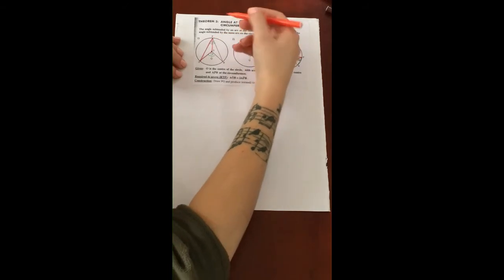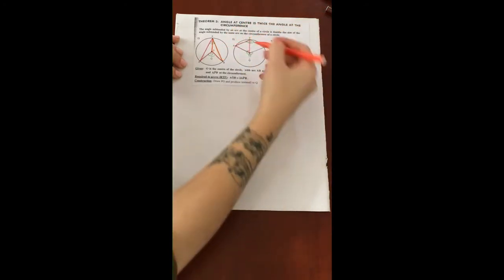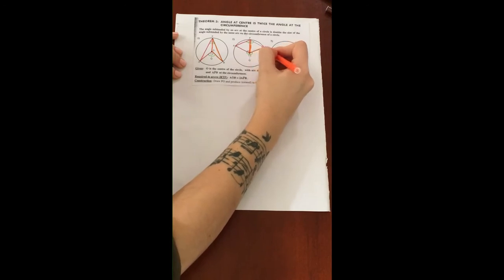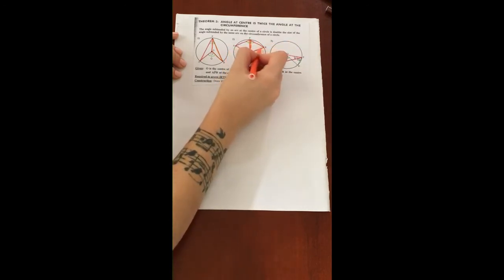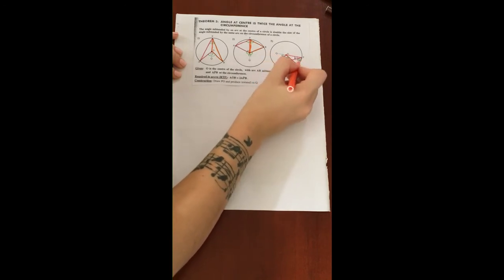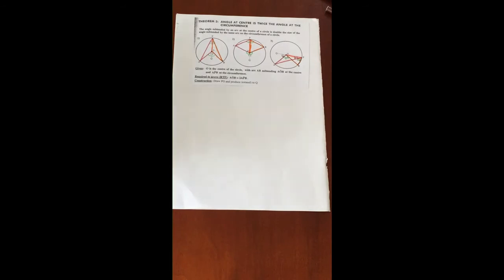So POB. Here's another POB. And here, POB is this little one this way. You're going to see why I highlighted it. It's just going to make our lives a bit easier.